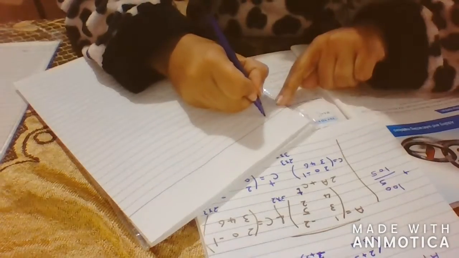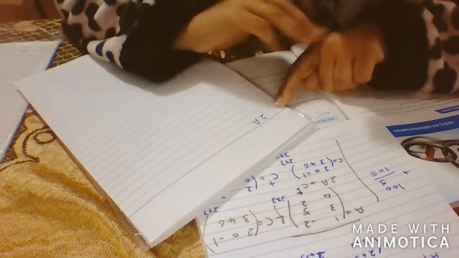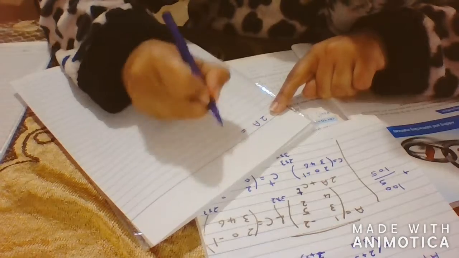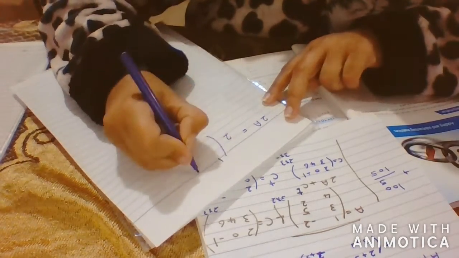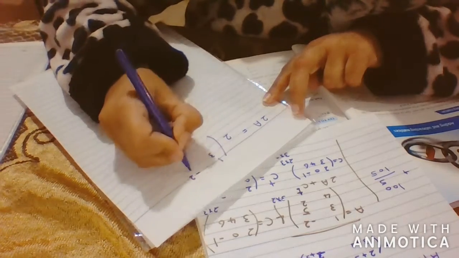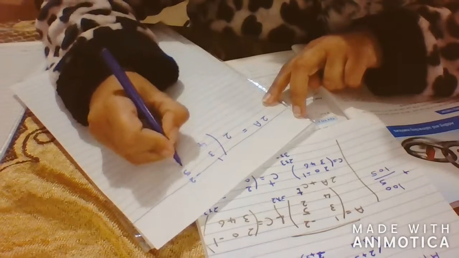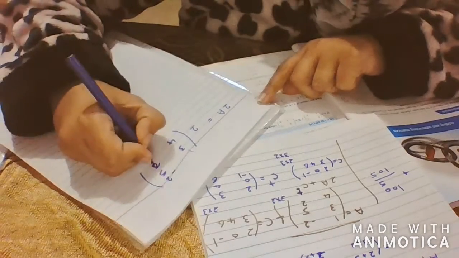Clear? Right. What's this now? What's the meaning of 2A? We also explained this last time. This is a real number multiplied by a matrix. So I'll put the 2 out and I'll put the matrix there, which is coming 1, minus 2, 3, 5, 4, 2.